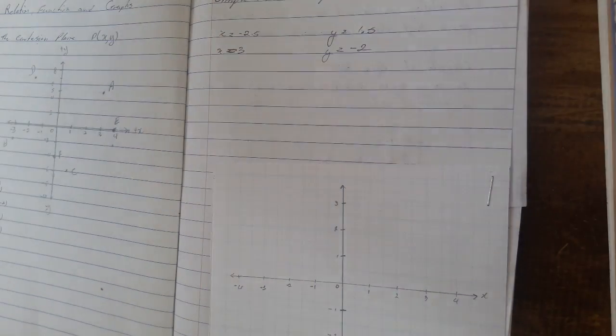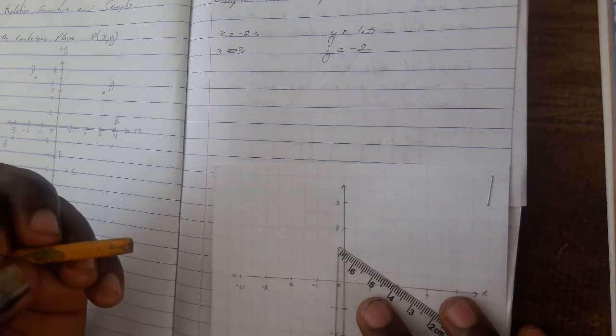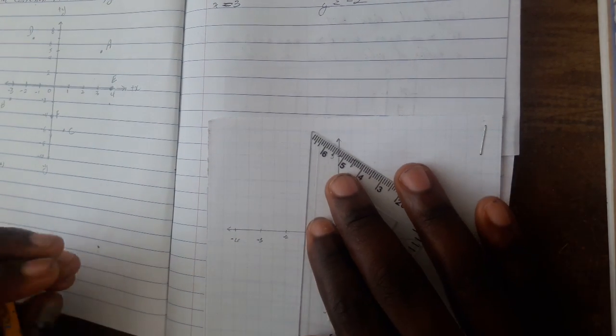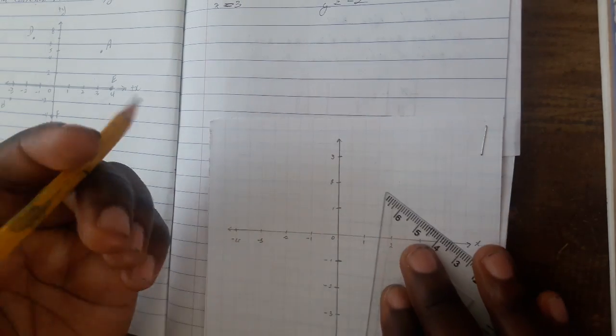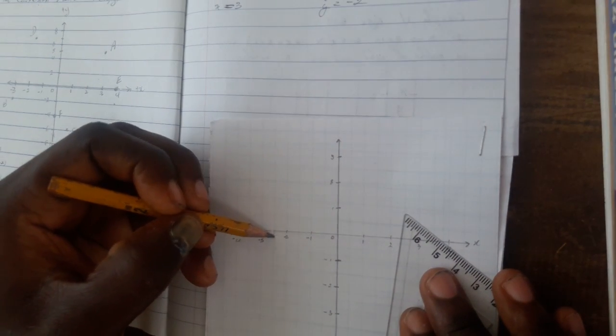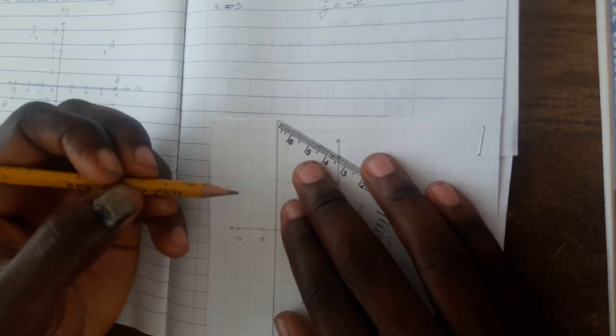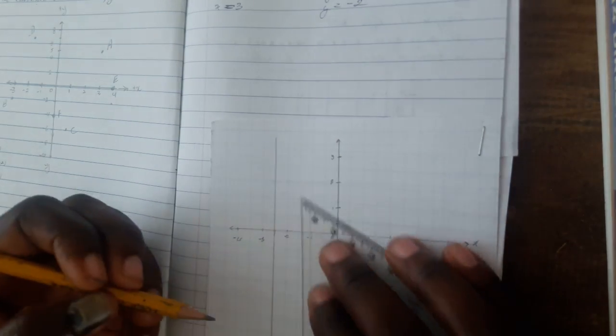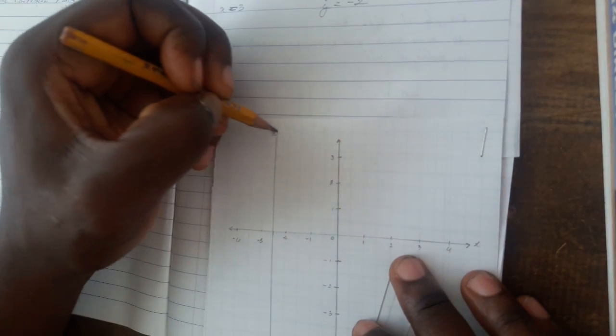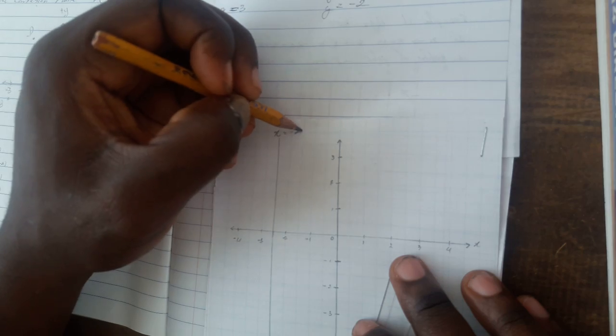So it will go through the x-axis. So x equal to minus 2.5 is a line that goes through the x-axis at minus 2.5 there, and it's completely parallel to the y-axis. This is x equal to minus 2.5.